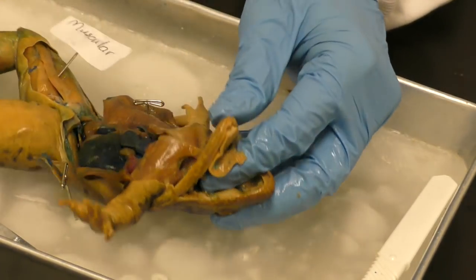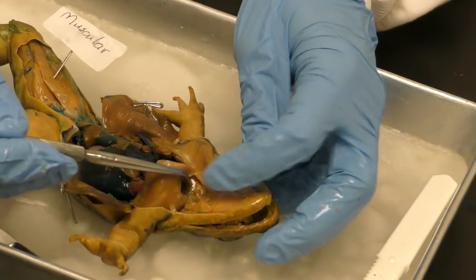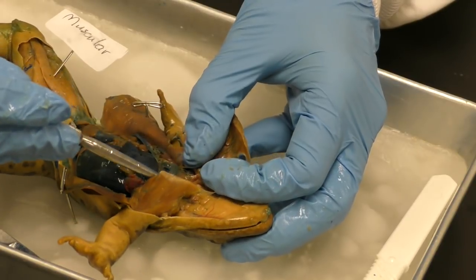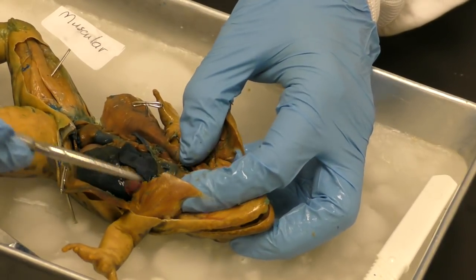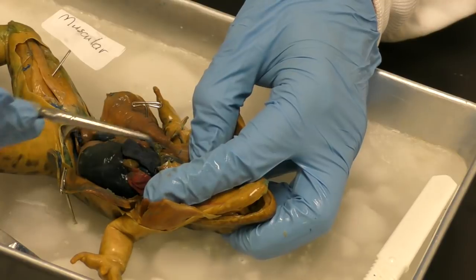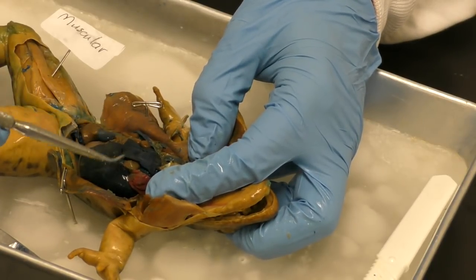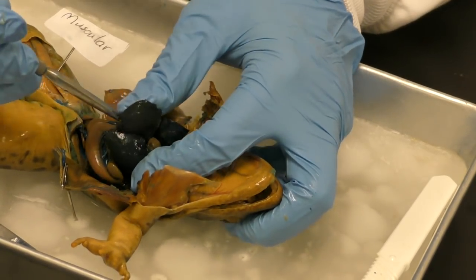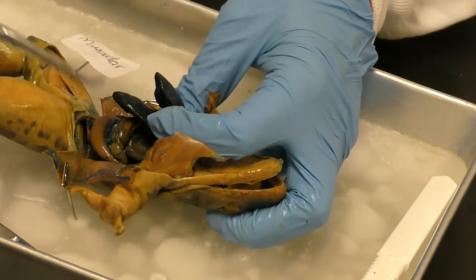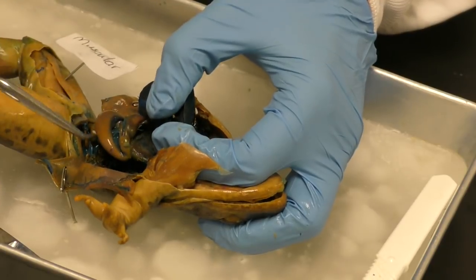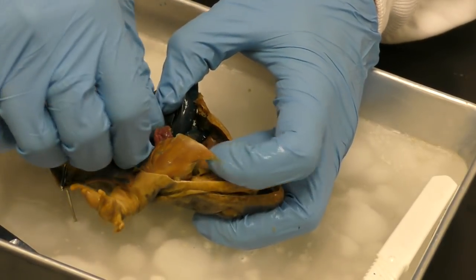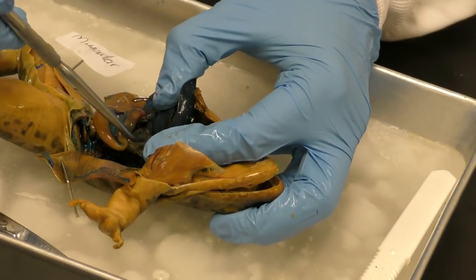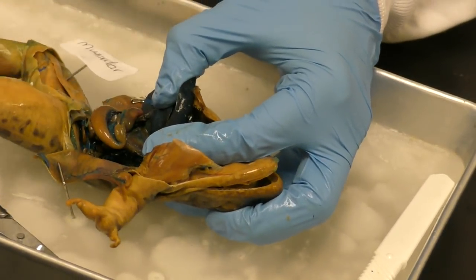One's the esophagus, and that's going to go all the way down. Okay, and it's going to be deep in here. I'm not going to try to get to it because I'm making a mess here. But it's going to travel under these lobes. Let's see. Till we get to the stomach, which is right here.